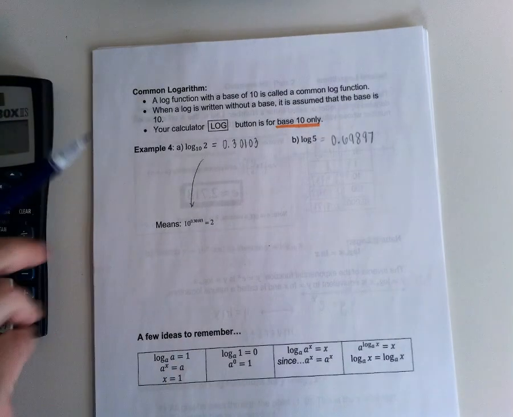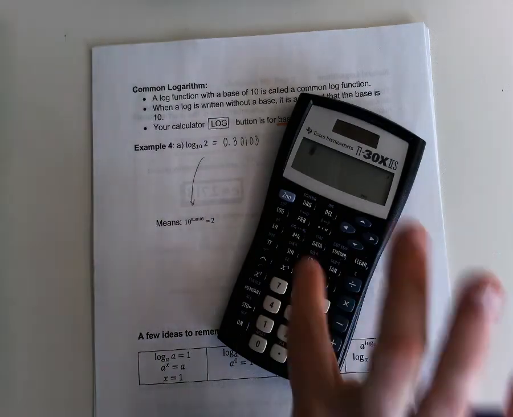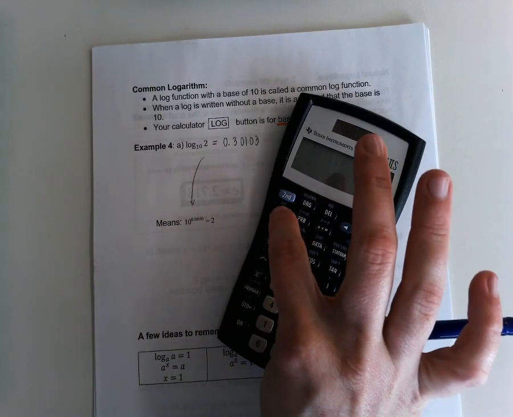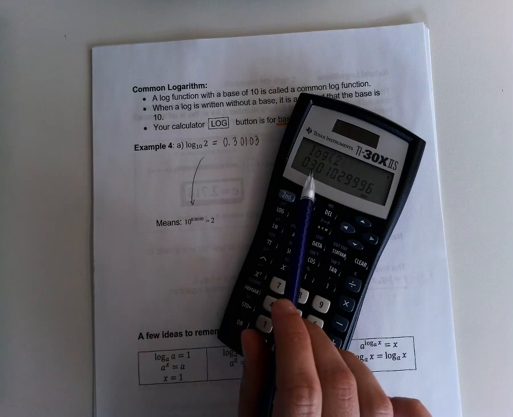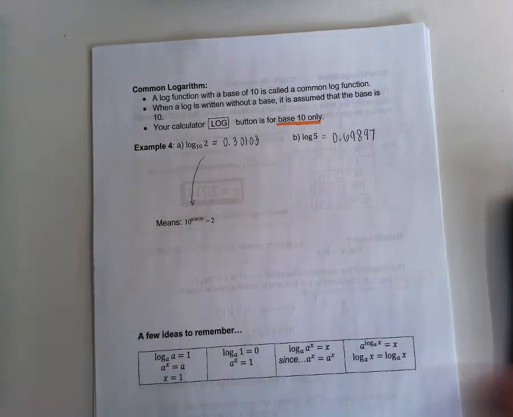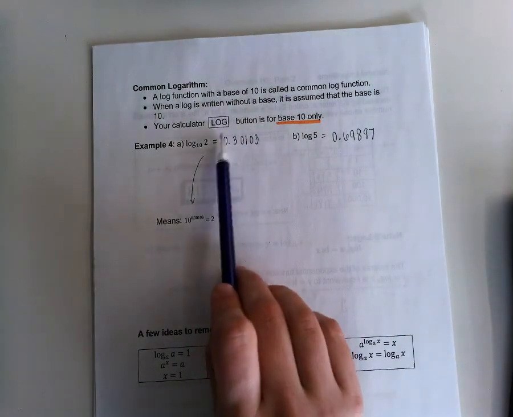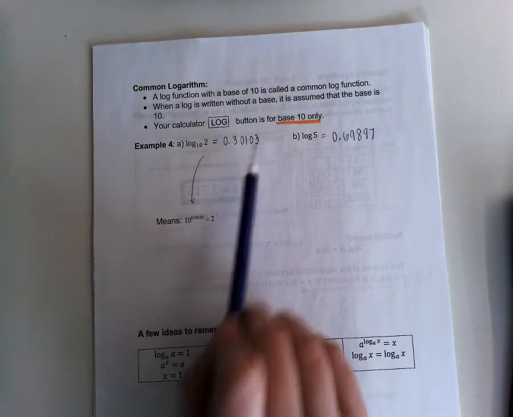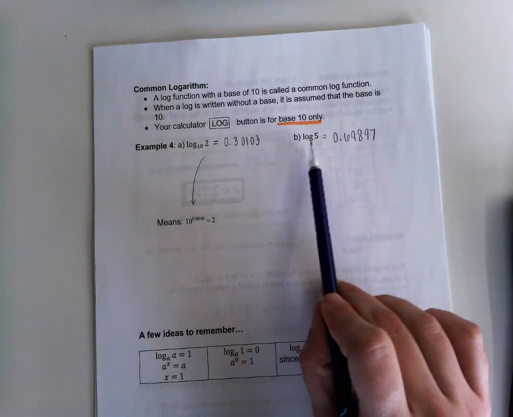So if you have log base 10 of 2, you would be able to put that into your calculator, and you would just put in log 2, and it equals 0.30103. That means 10 to the power of 0.30103 is equal to approximately 2. Same for log of 5.